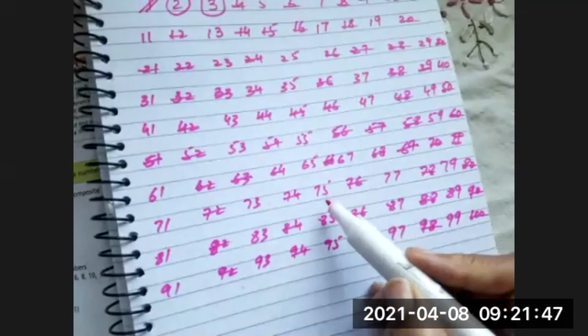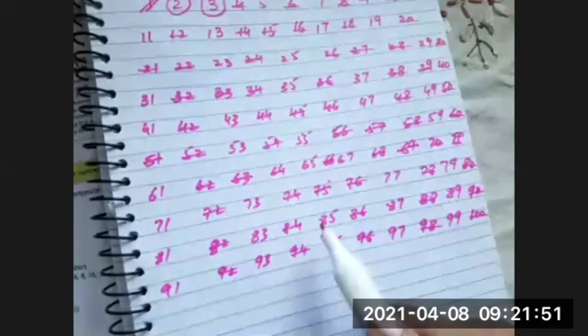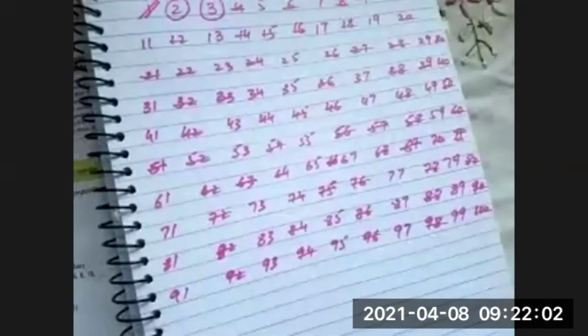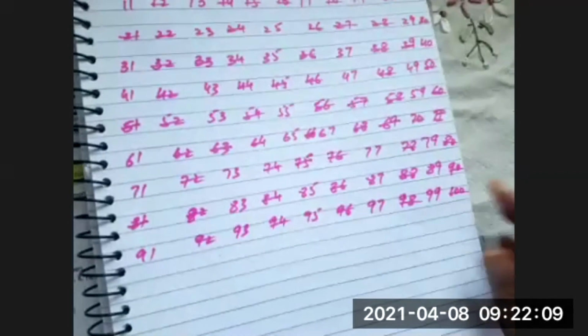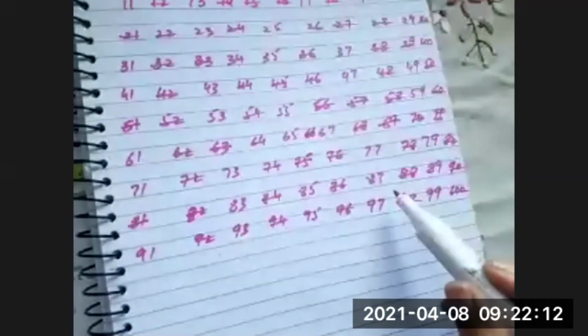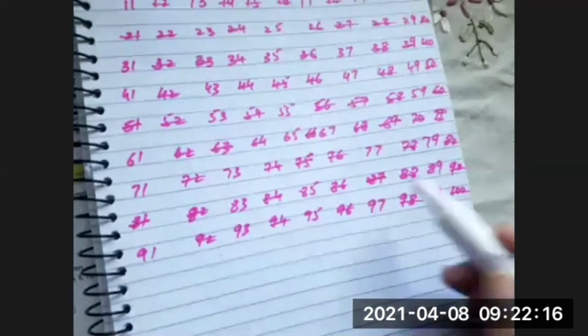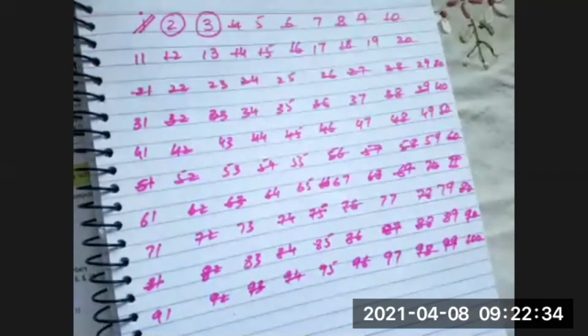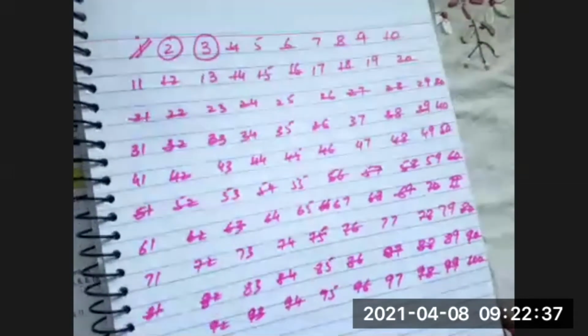Then 75. 7 plus 5 is 12. So 75 is divisible by 3. Therefore, cross it. Then 81. 8 plus 1 is 9. 9 is a multiple of 3. Then 87. Then 93 and 99. These are all multiples of 3. So we cross the table of 3 from the given numbers from 2 to 100.